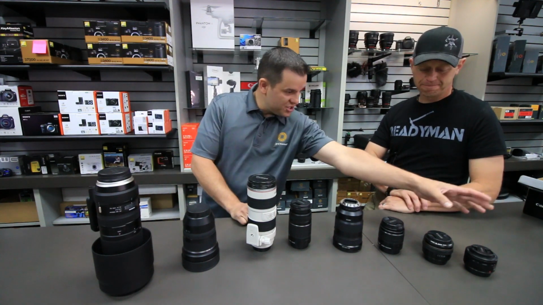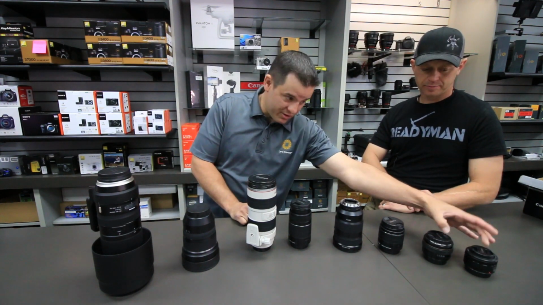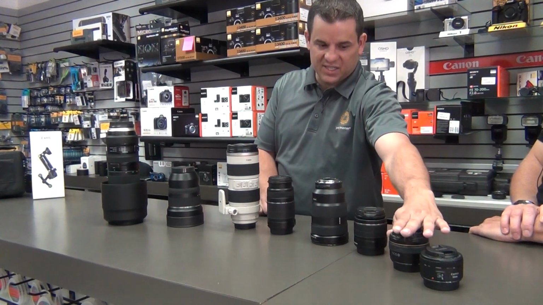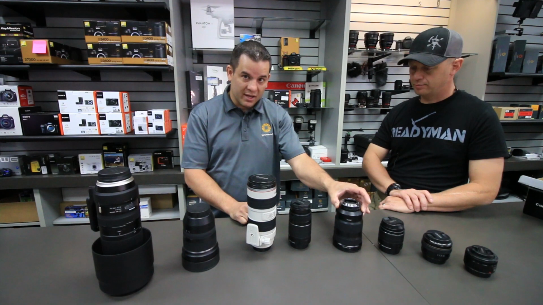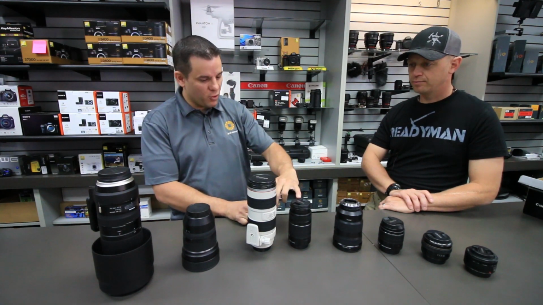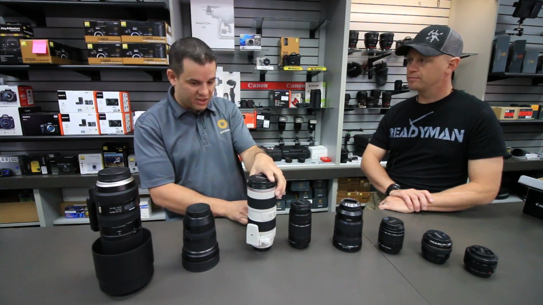So going across, these two lenses are about the same focal length. They are the exact same focal length. This one just lets in more light. Same thing here. Same focal length, more light, a little bit clearer.